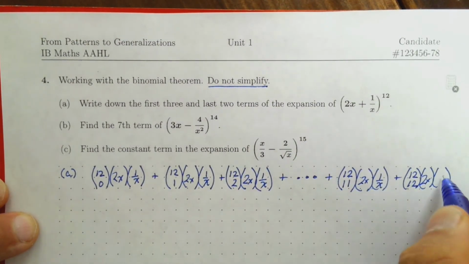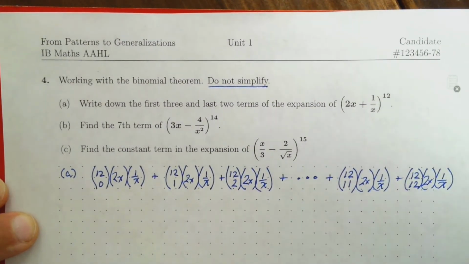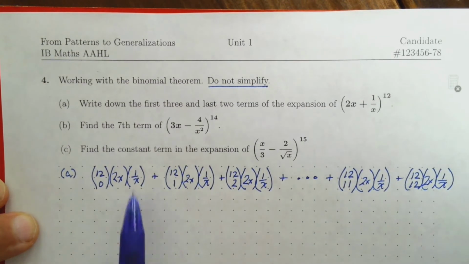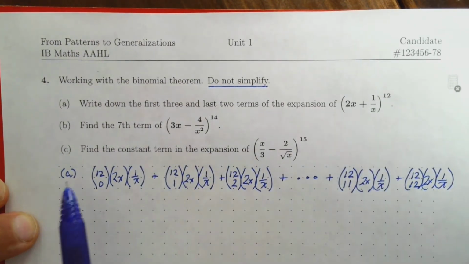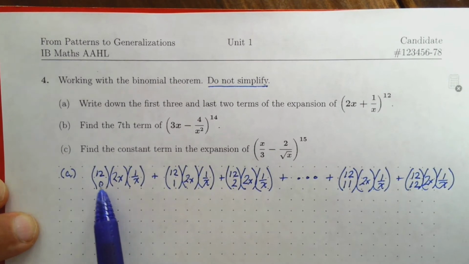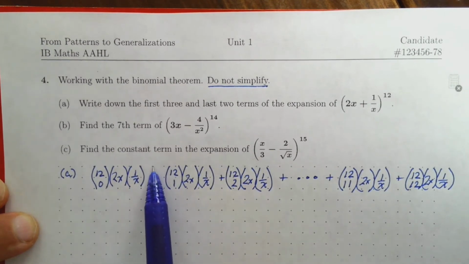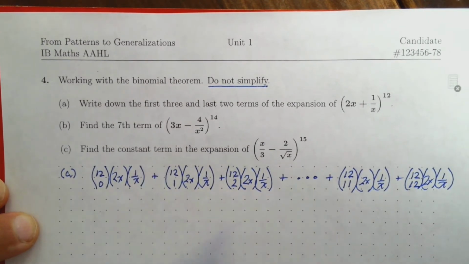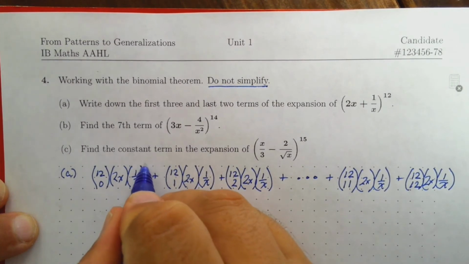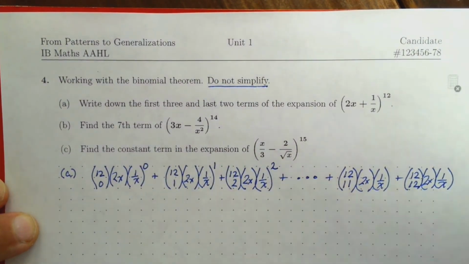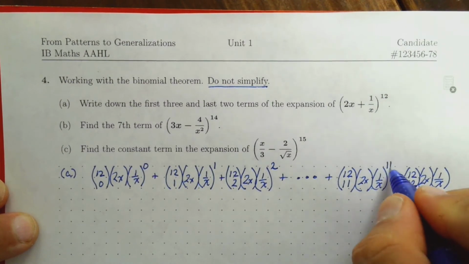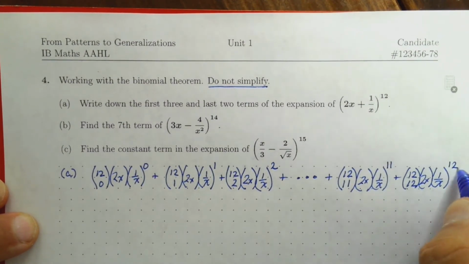Then, for our purposes, the way we will be expanding, this 0 is going to correspond to the exponent of my second term. So I have 1 over x to the 0 power, 1 over x to the first power, 1 over x to the second power, on to 1 over x to the 11th, 1 over x to the 12th.